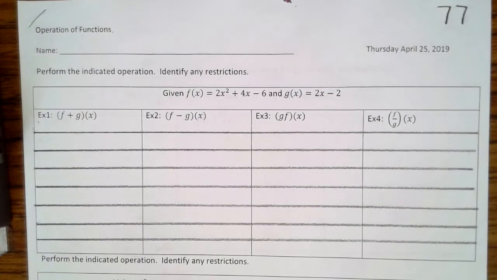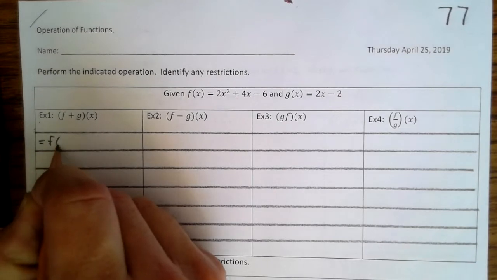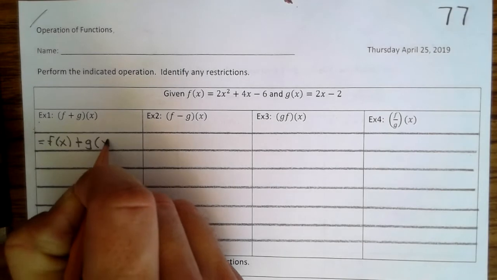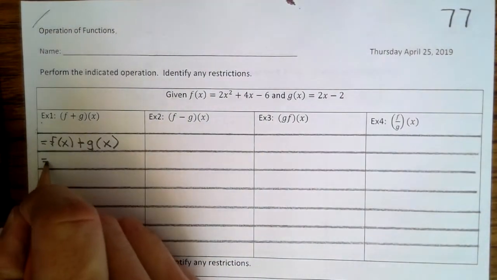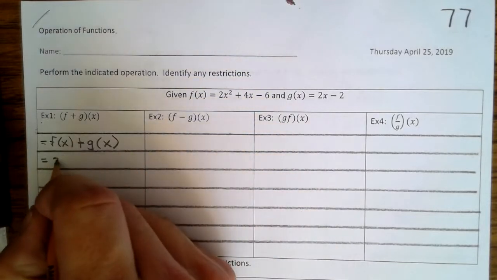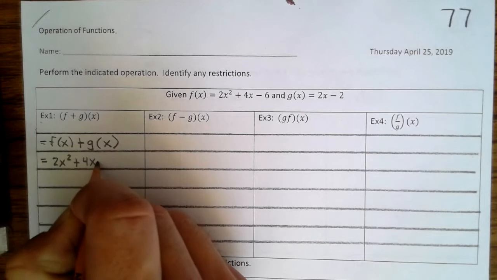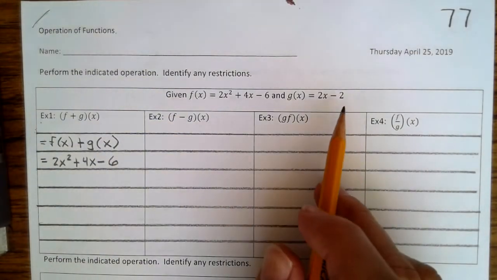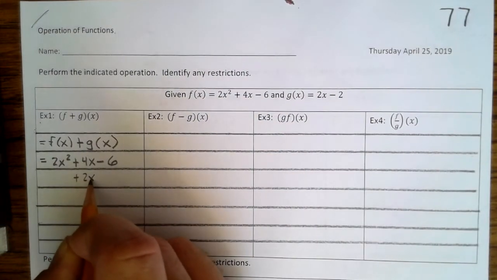All right, example 1. f plus g of x is equal to f of x plus g of x. Well, f of x is 2x squared plus 4x minus 6, and then we add 2x minus 2.